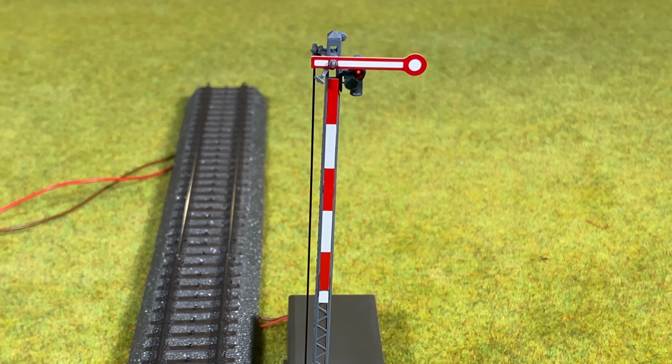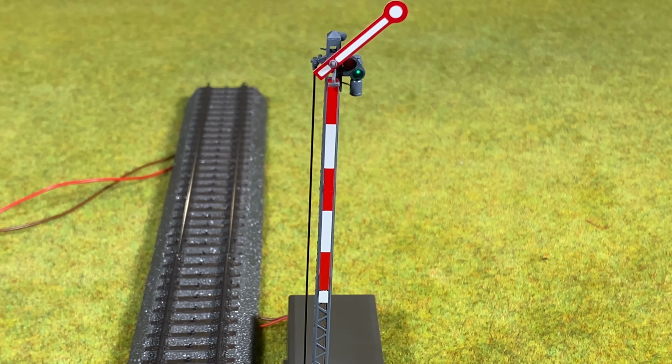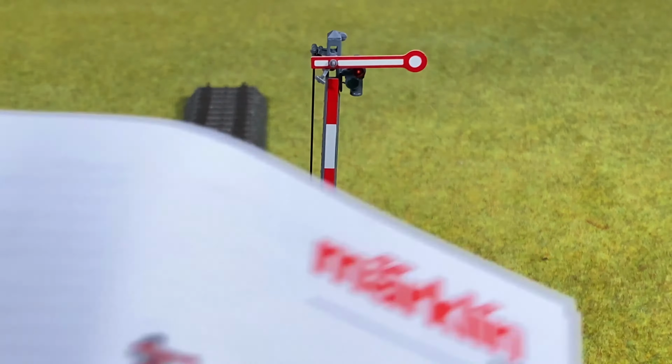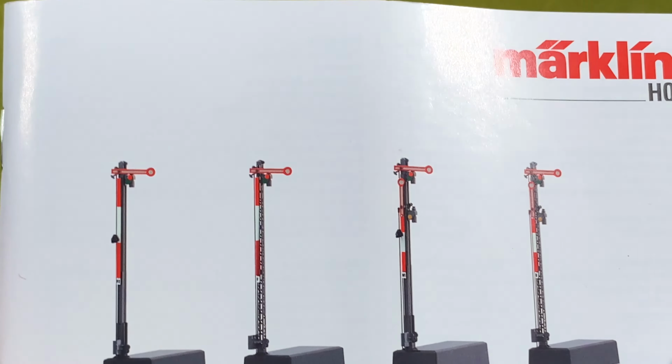If we look at the semaphore signal as it is when delivered, when you change the settings between red and green, it will basically just do a straight movement like this. However, it is capable of bouncing. In order to figure out how to do that, we look at the manual.